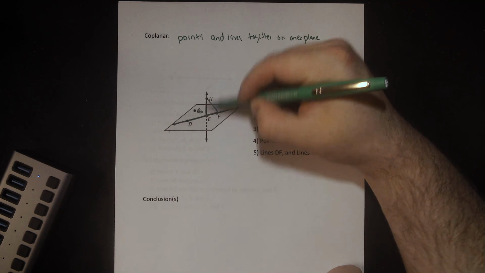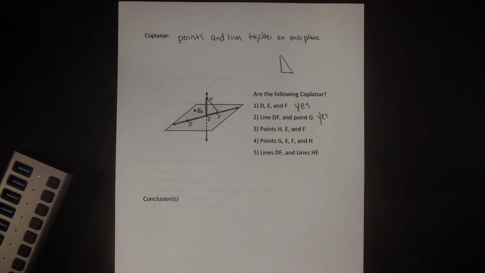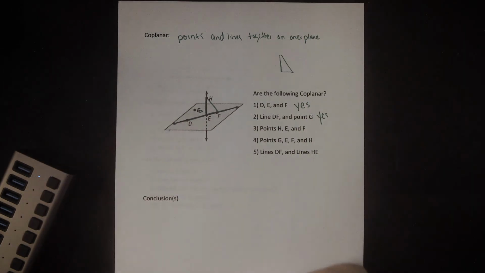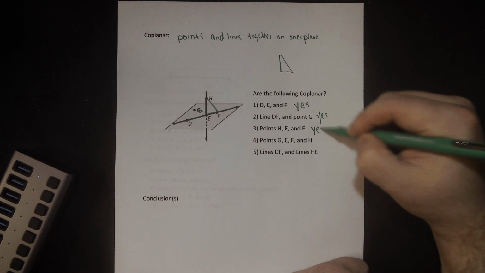You can actually make H, E, and F the points of a flat triangle. Granted, it would be a triangle sticking up in the air, and that's fine. So basically, the triangle will be pointing up, kind of flat like this. But it's still coplanar, so we hit a yes on that.